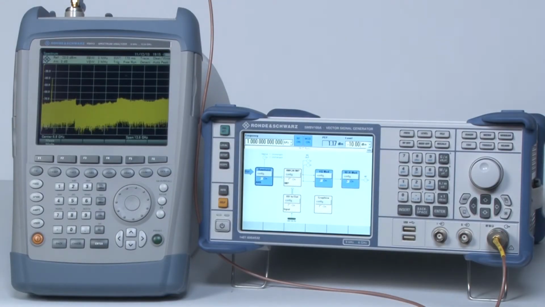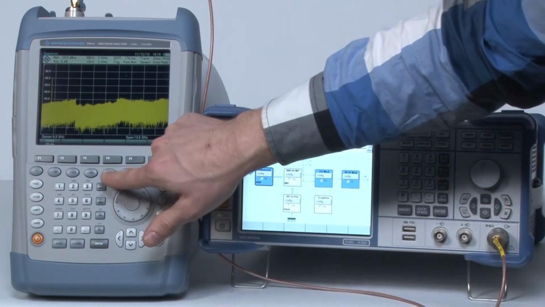This video will show how to make LTE measurements using the Rohde Schwarz FSH handheld spectrum analyzer. In this case, we will use the signal generator, the SMBV100A, to generate an appropriate LTE signal connected to the FSH using a cable. First, we must select the LTE measurement mode on the FSH.